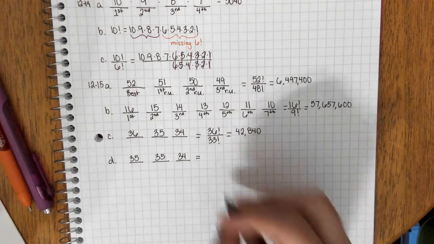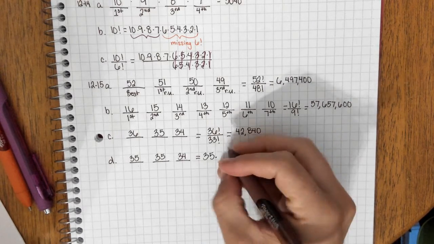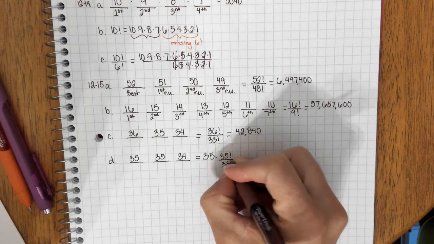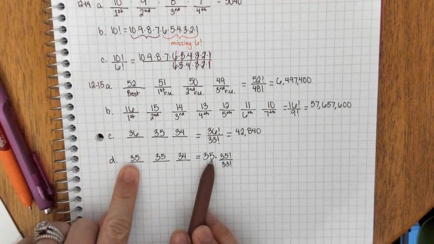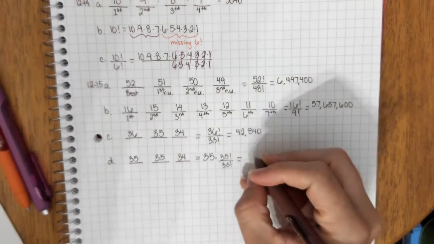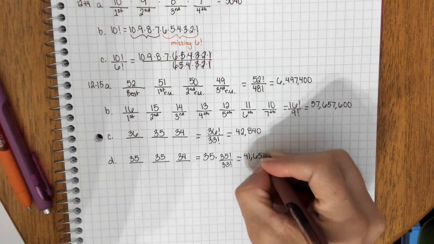If you wanted to write this one with factorials, that first 35 would just have to be in front, and then times 35 factorial over 33 factorial. This 35 would be this one, and then we can see it's starting to count down. Either way, we get 41,650.